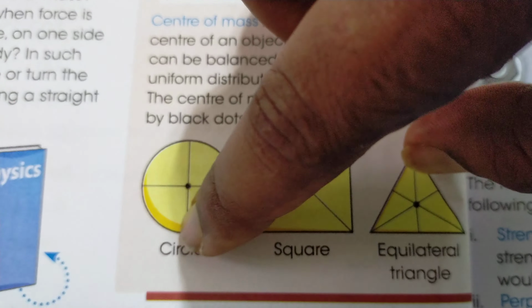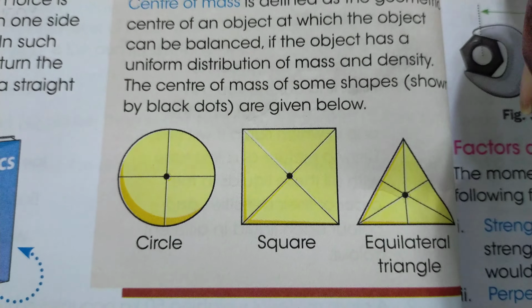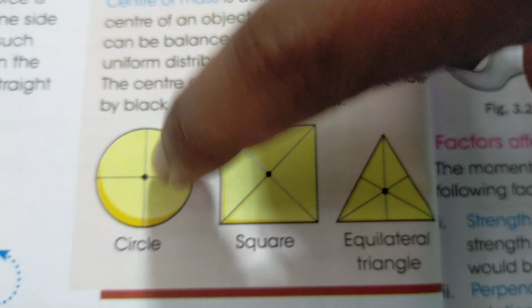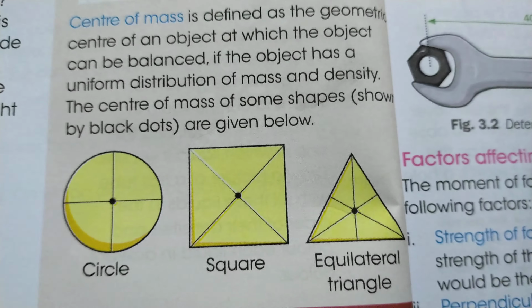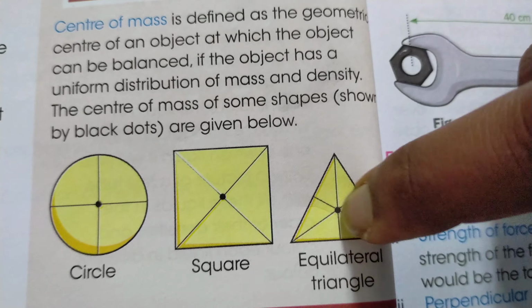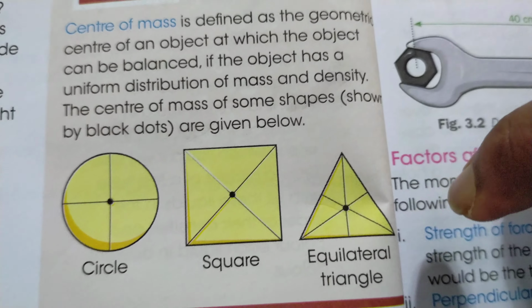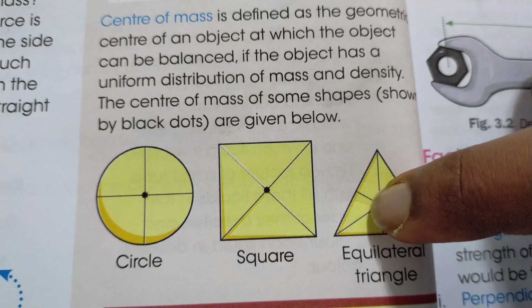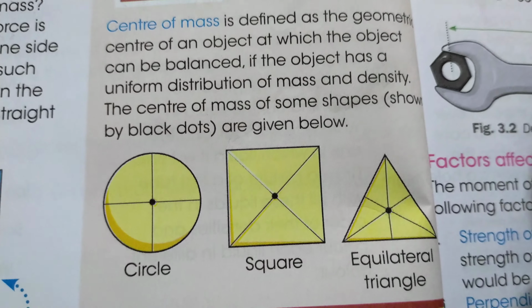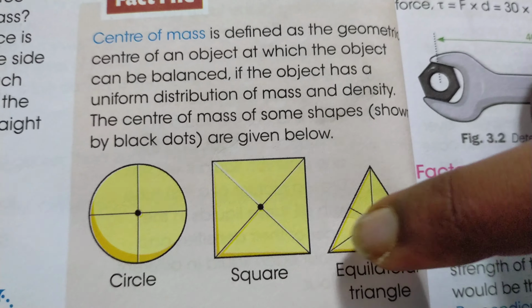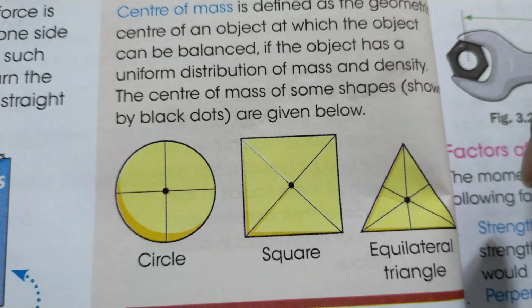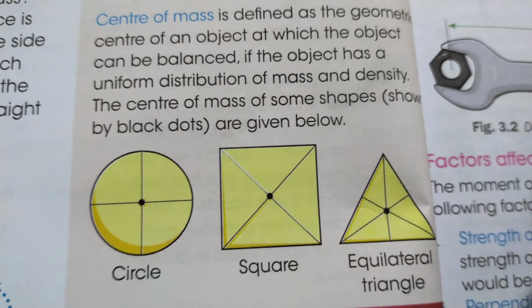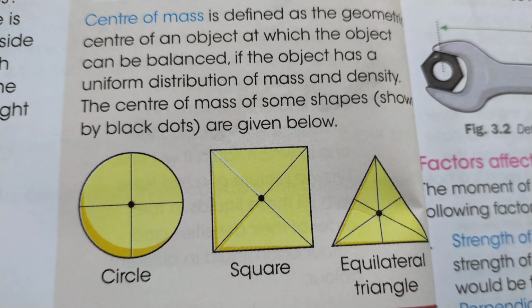Different objects have the center of mass at different positions. You see a circle, this is the center of mass. This is a square, where the diagonals intersect, that is the center of mass, and this is the center of mass where the centroid meets, right? So whenever you apply a force on the center of mass, the object will get balanced. But apart from the center of mass, if you apply any force on any part of that object, the object will start rotating. This force applied on that object is called torque.